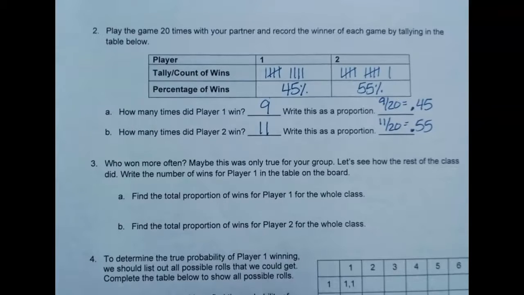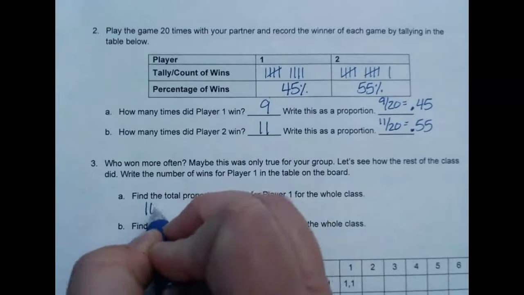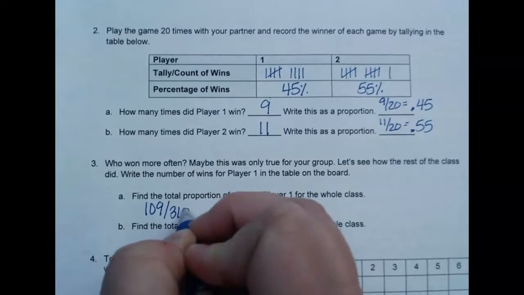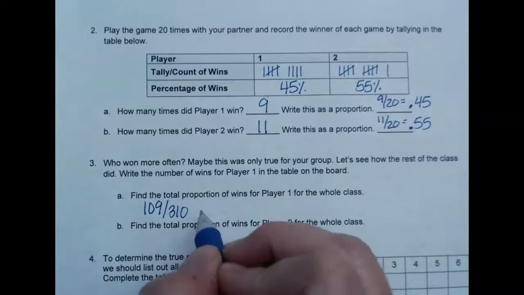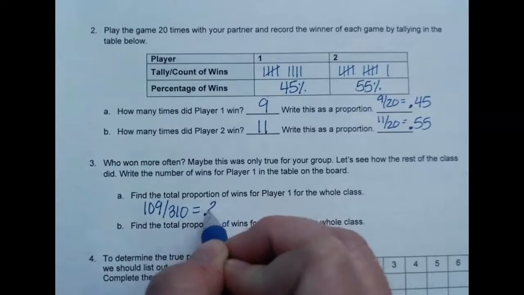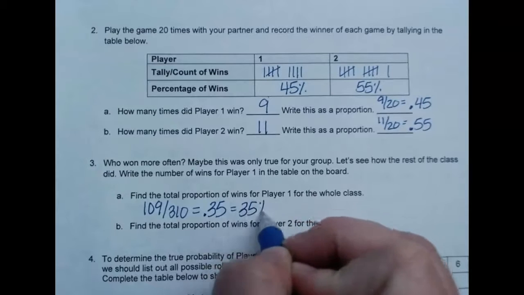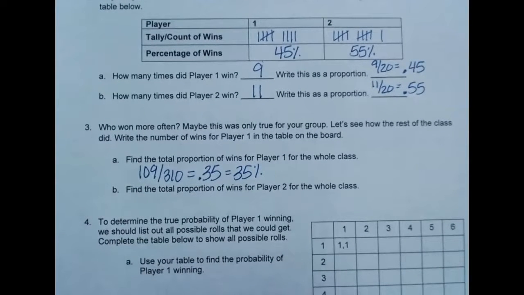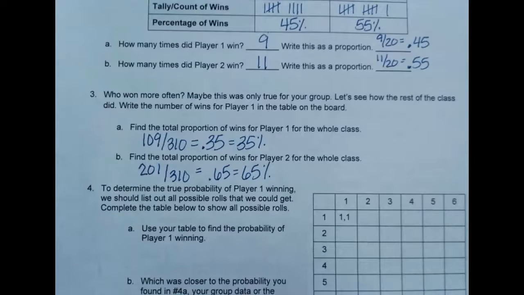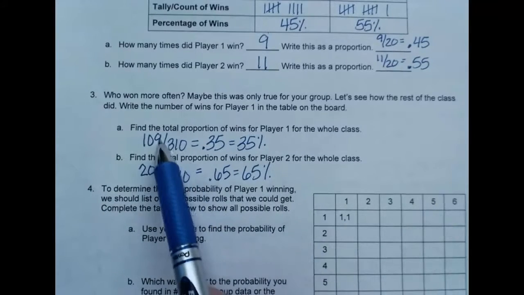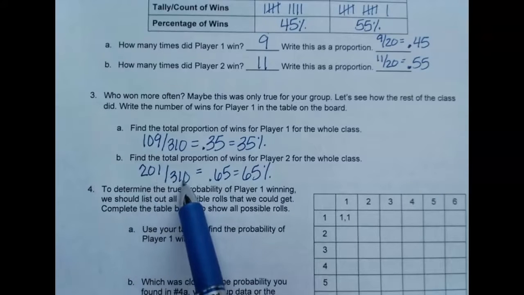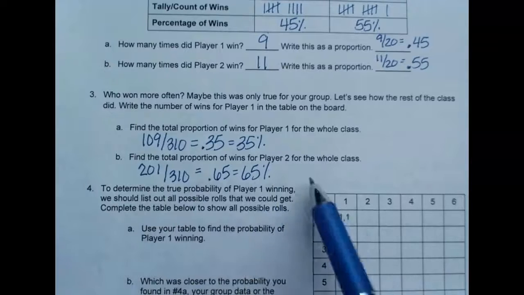So in collecting from the rest of the class, let me give you their information. In combining for the entire class, we had 109 out of the 310 rolls had player 1 winning. So that equaled 0.35 or 35%. So what I want you to do, pause the video and see if you can figure out the proportion of wins for player 2 for the entire class. All right, so using subtraction, if you said 310 minus 109, we got 201 out of the 310, or 65% of the time player 2 won.